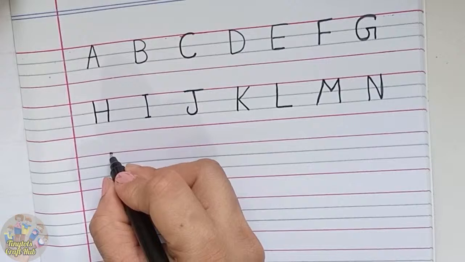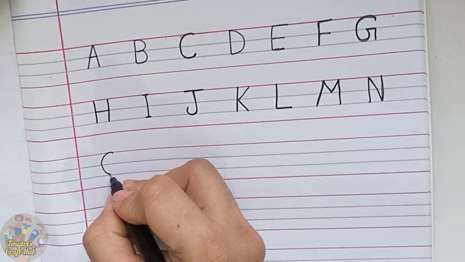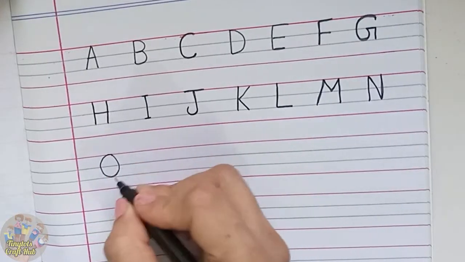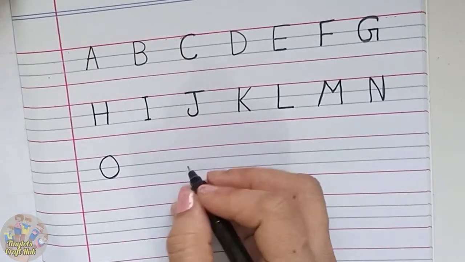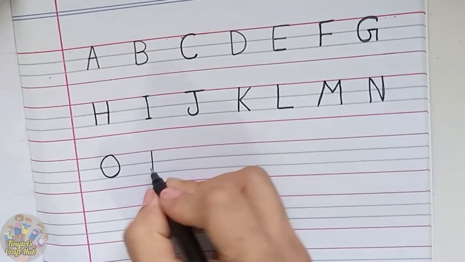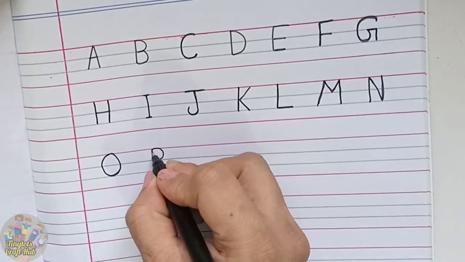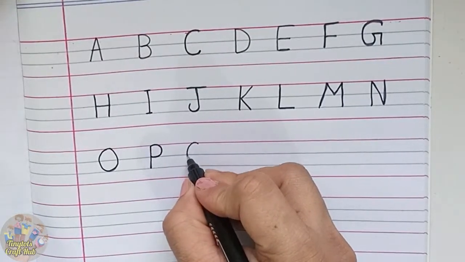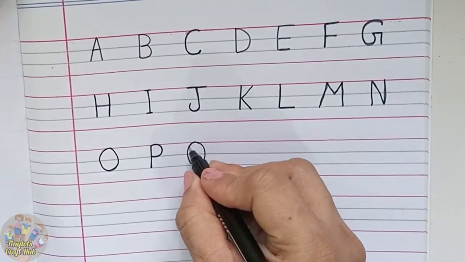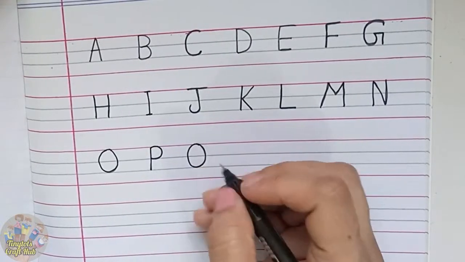O. Start at the skyline again and then move down to the lower grass line, then curve back up to the skyline. P. Come down from the skyline as usual, down to the lower grass line, then curve back up to the upper grass line. Q. Come down from the skyline to the lower grass line and then curve back up to the skyline. Then draw a slant line.